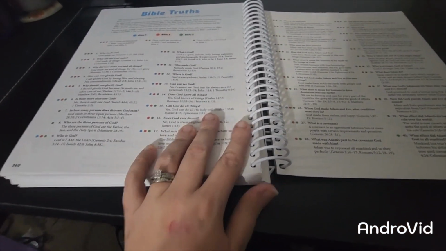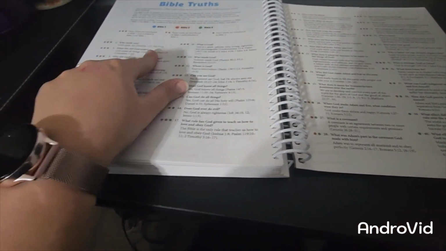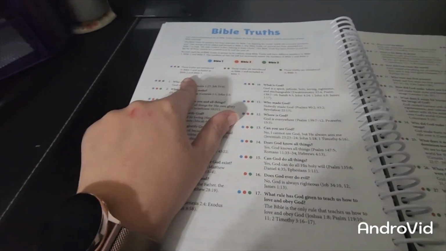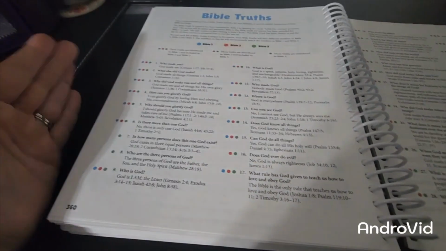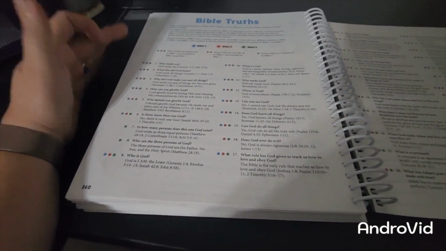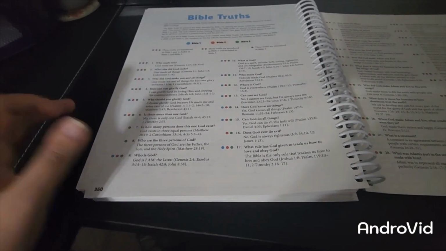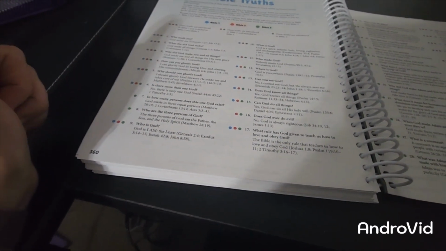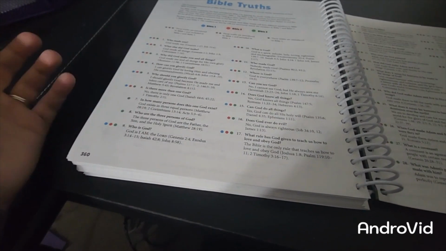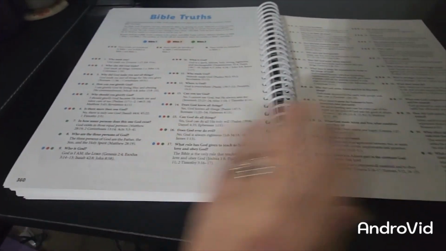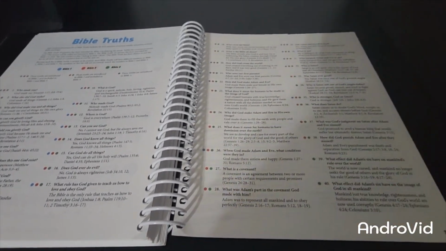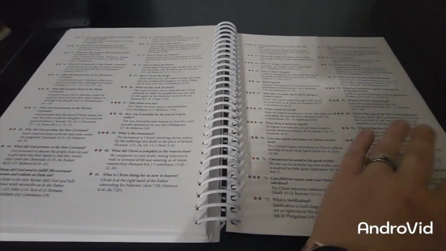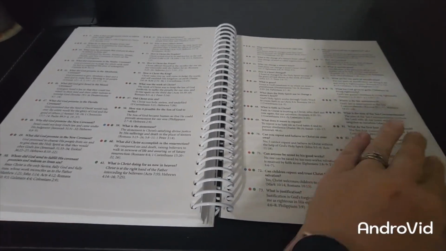Bible Truths. So you have Bible 1, Bible 2, Bible 3. And it says these truths are introduced in Bible 1 and included in Bible 2 and 3. So the ones that have all three Bibles, they will see again in Bible 1, 2, and 3. And then some of them they may only see in Bible 3 and Bible 2. But you'll have those there. That way you can reference what they may not have seen or what they're going to see throughout the next few years with the Bible Truths for Life.